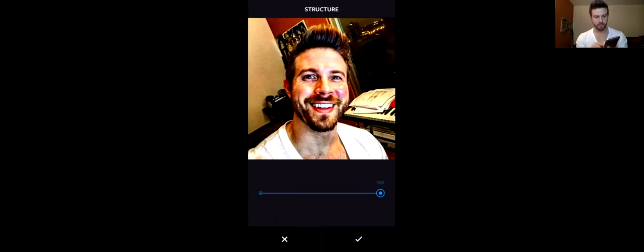By the way, for any of these adjustments, you can do a little A-B comparison and see what you like. For example, if I go to structure, turn it all the way up, whoops, and I have the structure tab open, if I tap on the picture, then it shows what it's like without the effect. Untap, tap, like that. If I want to cancel it, I just press the X. We're going to take all that out.